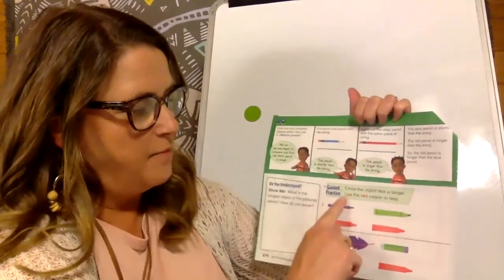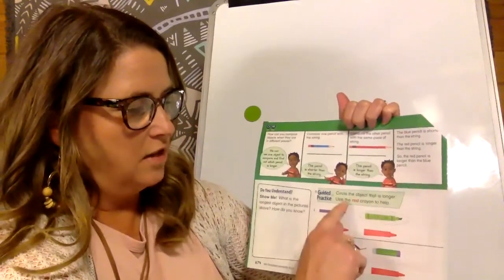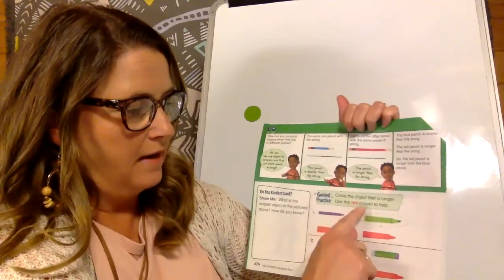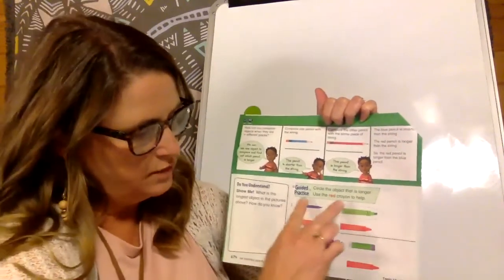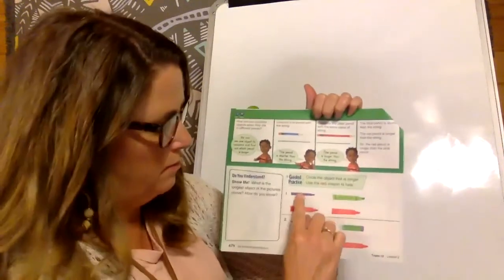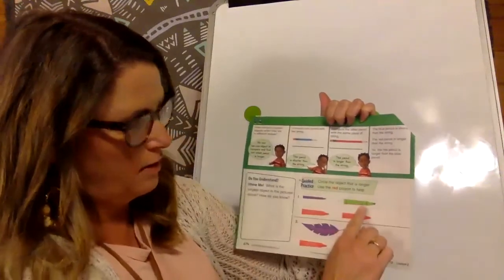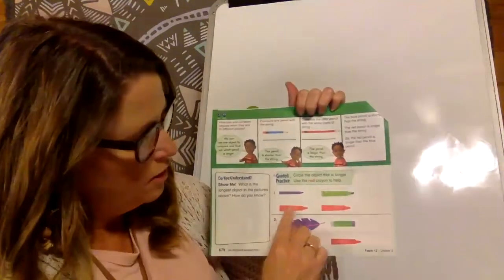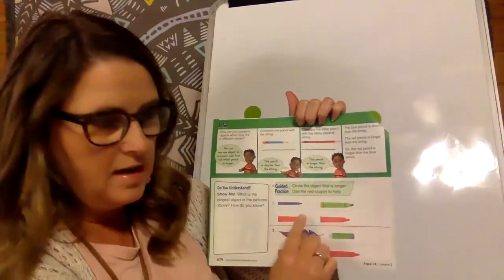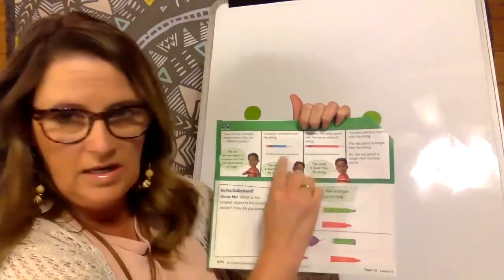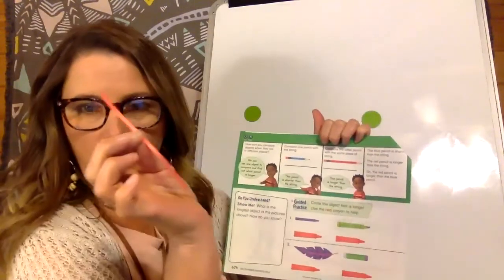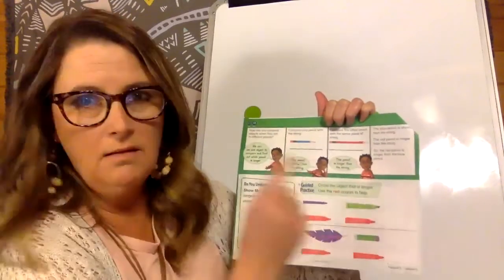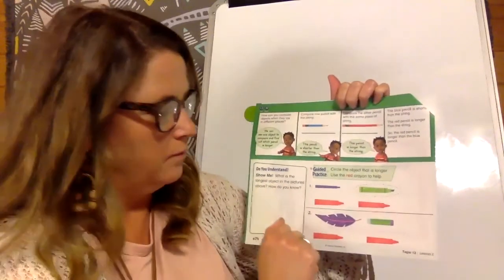So on your guided practice, you're going to circle the object that is longer. Use the red crayon to help. So these are the two items that you're comparing, the purple marker and the green marker, okay? You've got a red crayon down in here. That red crayon is kind of like the string that was up here, or the ribbon that Miss Canham used at the front page to compare the shoe and the pencil.